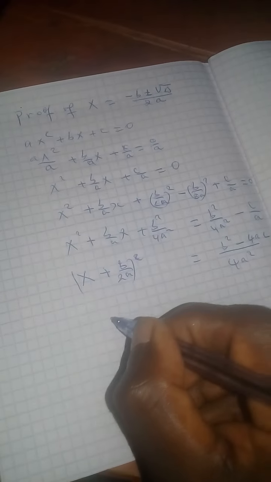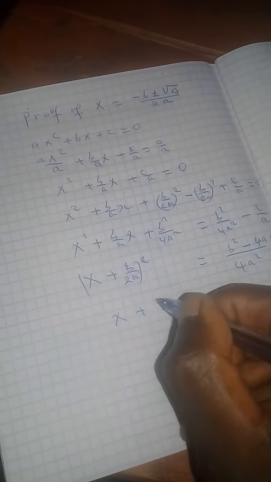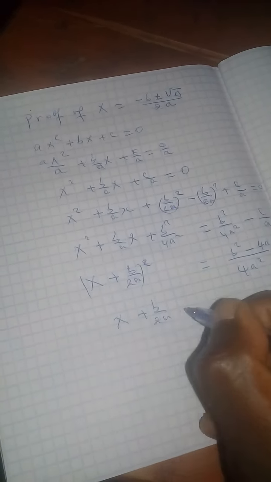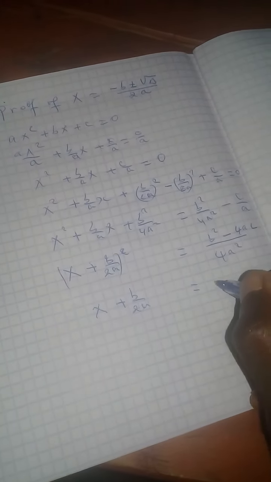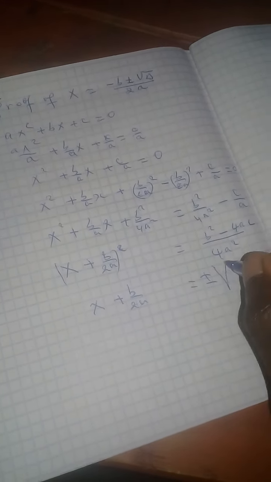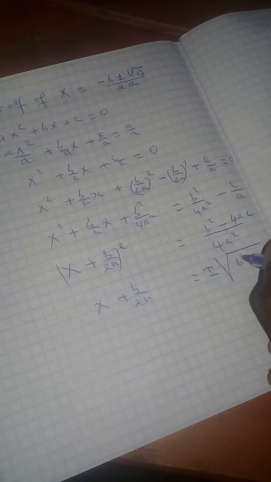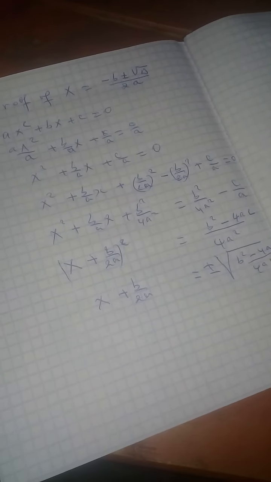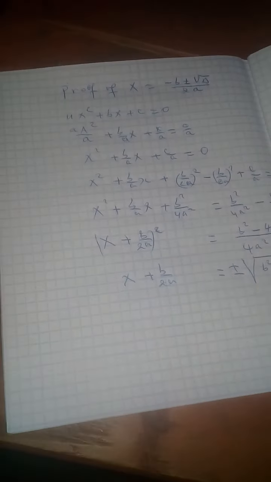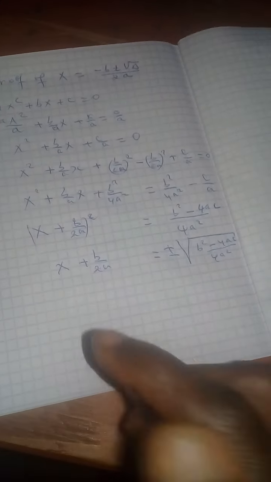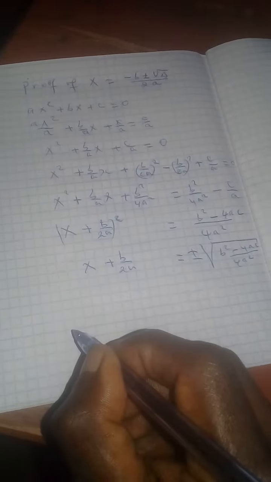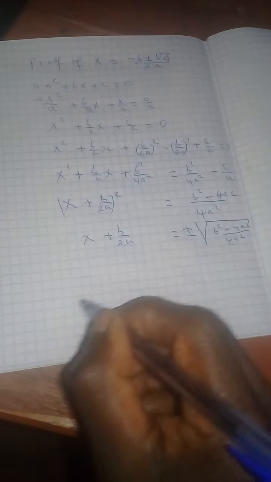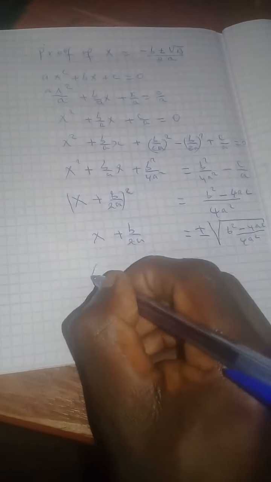Then I have to find x + b/2a, which is equal to plus or minus the square root of b² minus 4ac all over 4a². Then after, here I have to find the value of x.